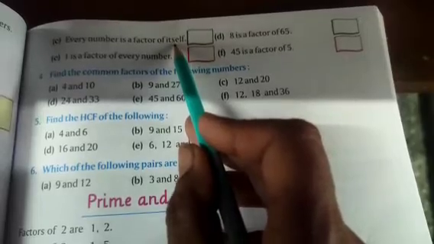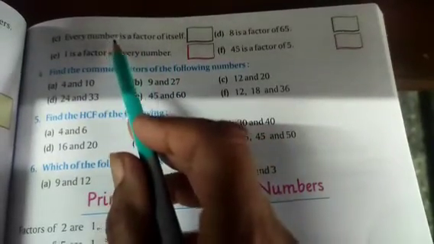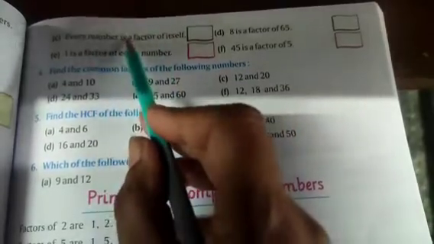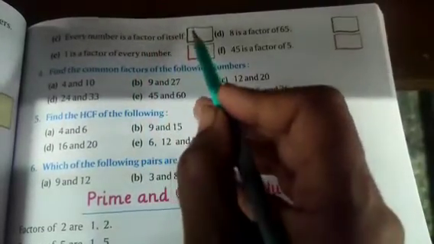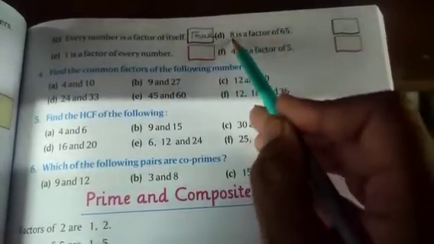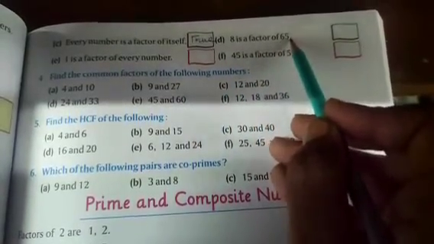That's why this statement is false. The next, every number is a factor of itself. Yes, we already studied the facts of factor, that every number is a factor of itself. This statement is true.